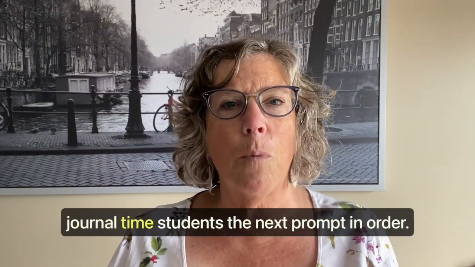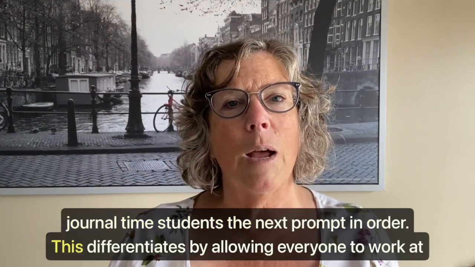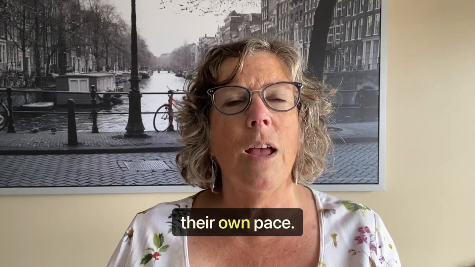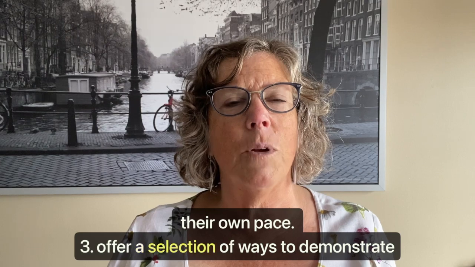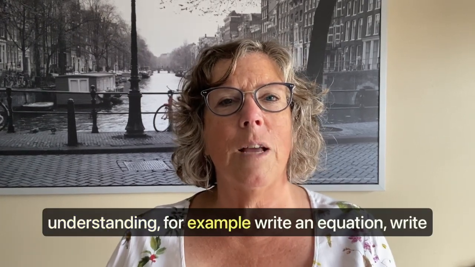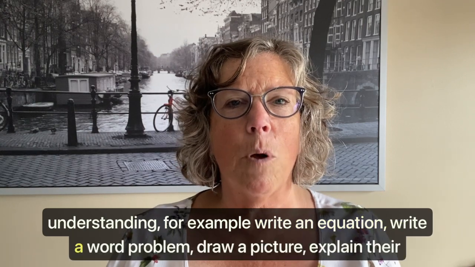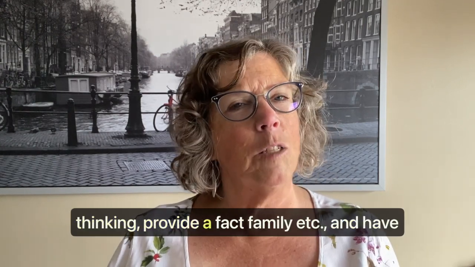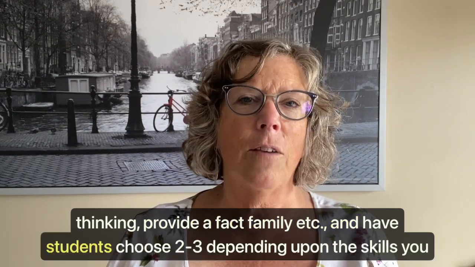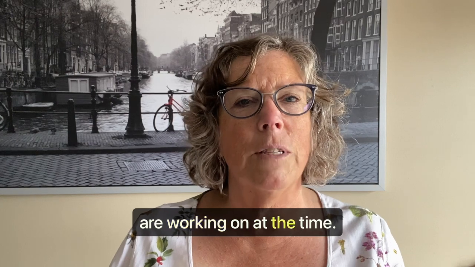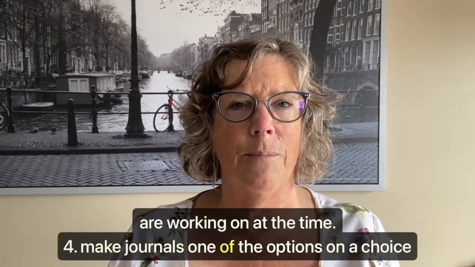2, have a series of prompts available, and during journal time, the students complete the next prompt in order. This differentiates by allowing everyone to work at their own pace. Number 3, offer a selection of ways to demonstrate understanding. For example, write an equation, write a word problem, draw a picture, explain their thinking, provide a fact family, etc. And have students choose 2 to 3 depending upon the skills you are working on at the time.